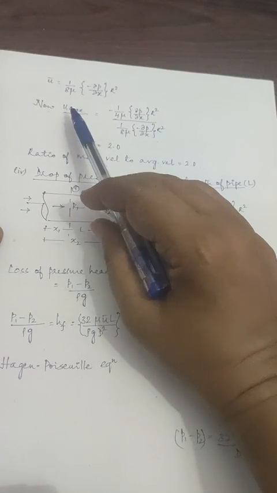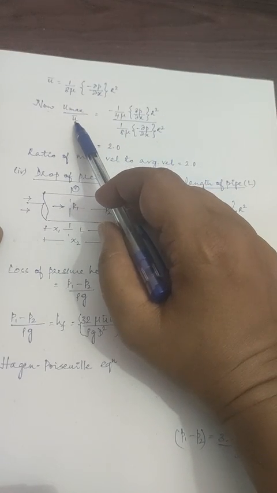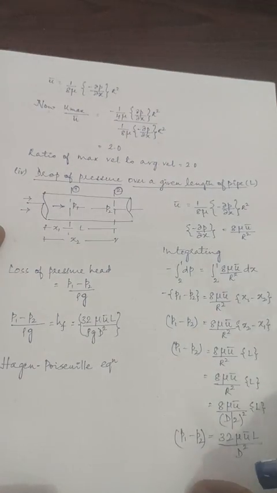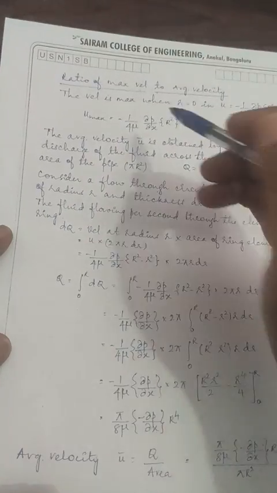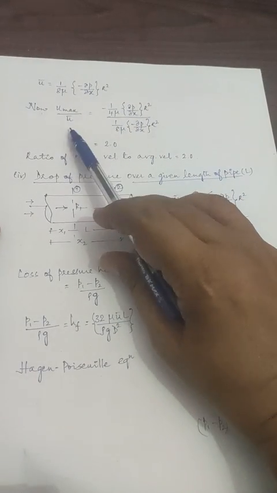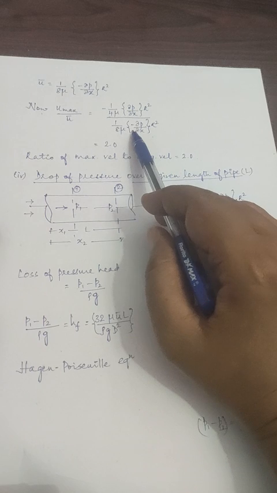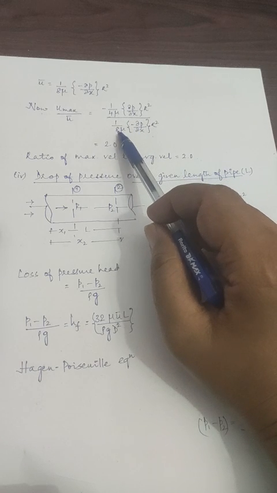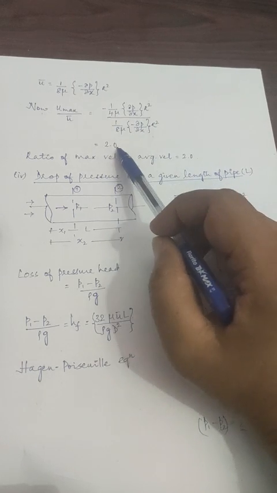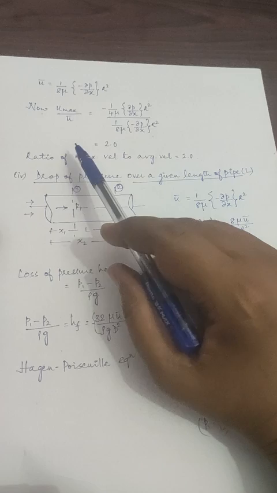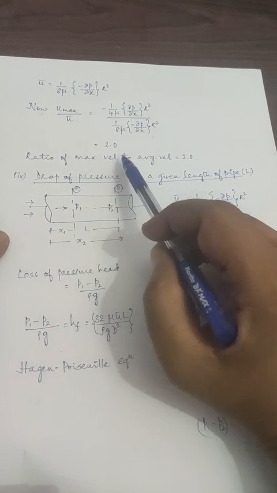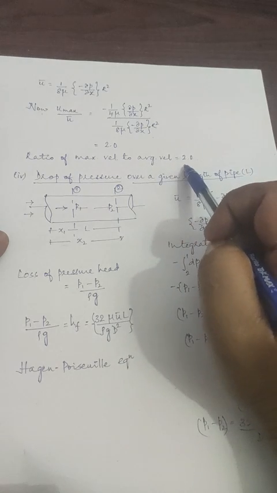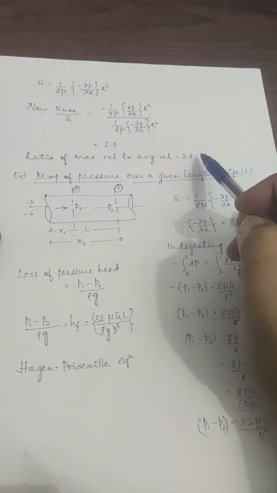Now take the ratio of maximum velocity to the average velocity. The maximum velocity is written here, and the average velocity we have also written here. So everything gets cancelled except 8 divided by 4, that is 2. Now it is proved that the ratio of maximum velocity to average velocity is equal to 2.